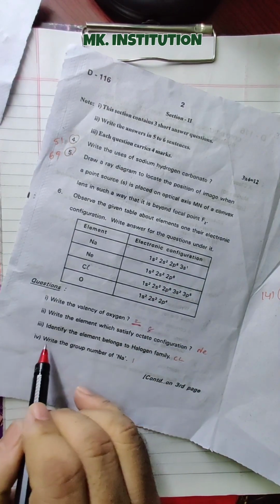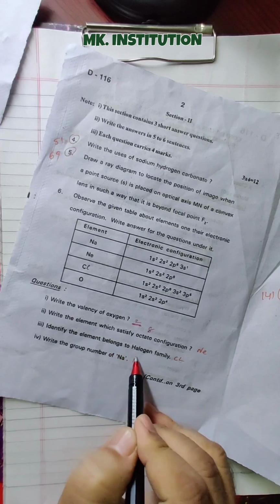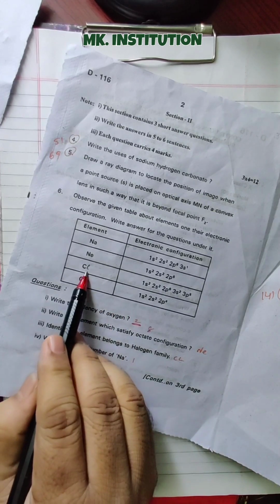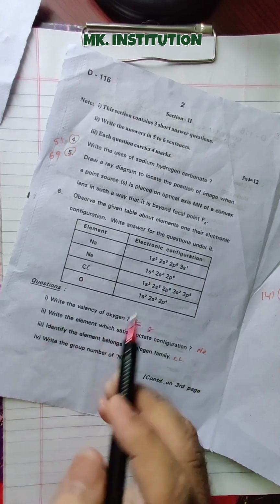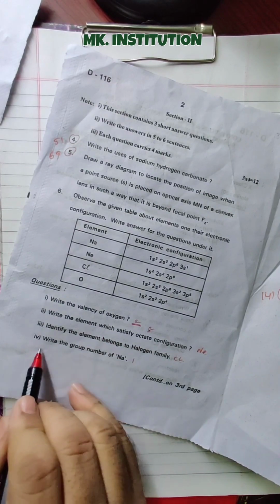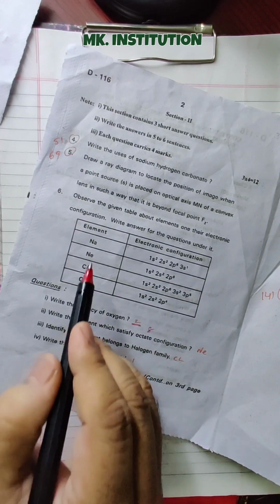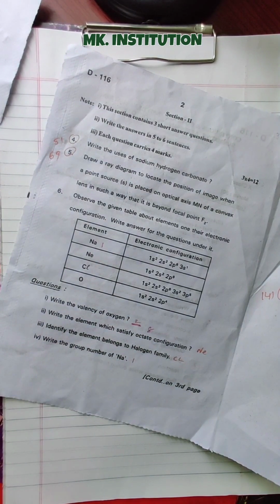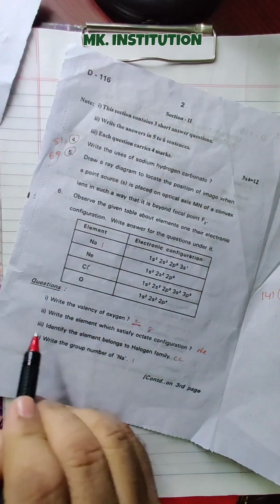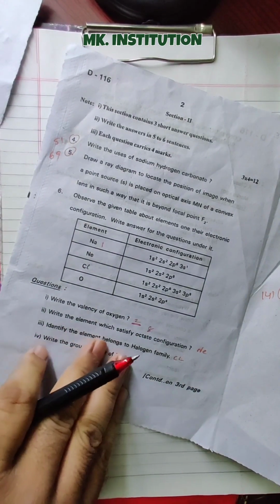Then next he has given: identify the element belonging to the halogen family. Nothing but chlorine. Okay, along with chlorine many other elements are also there. Then write the group number of sodium: it is 1. Okay, this is group number 1. And this answer is also there in your textbook reader.